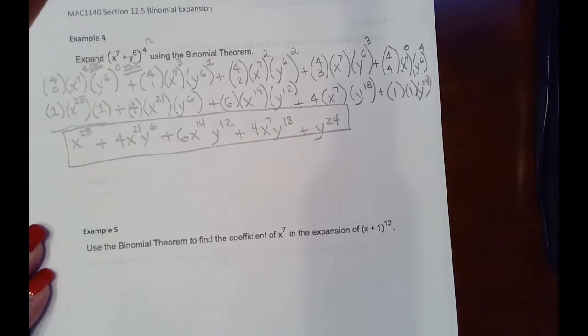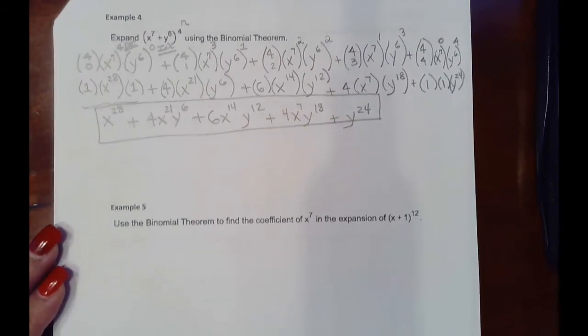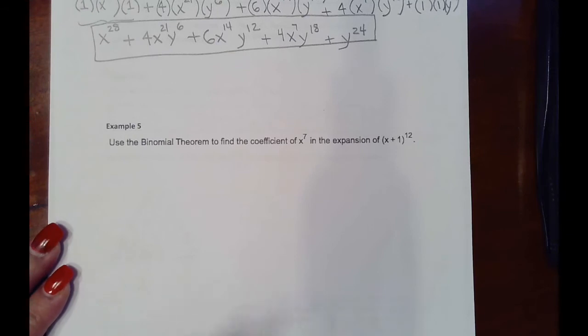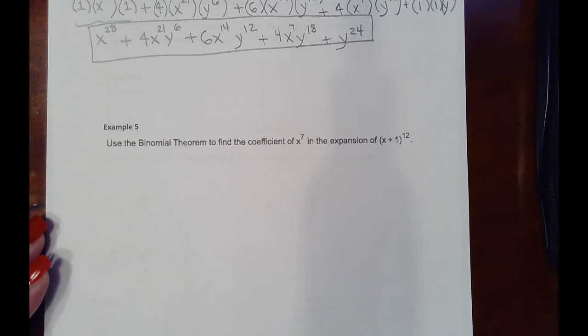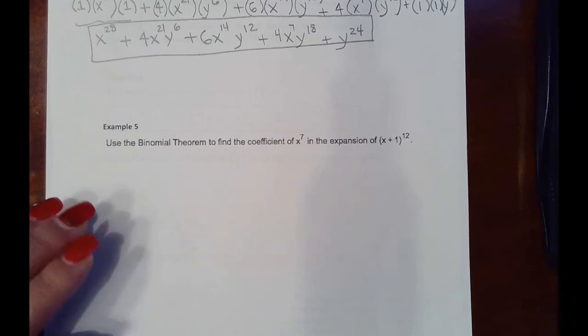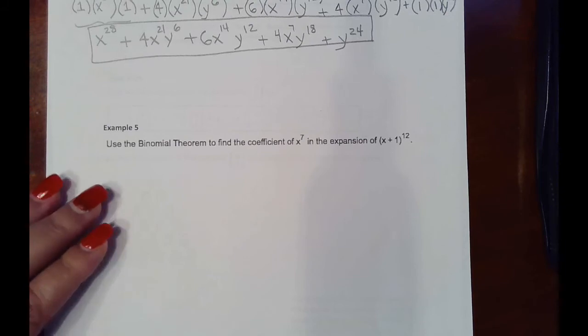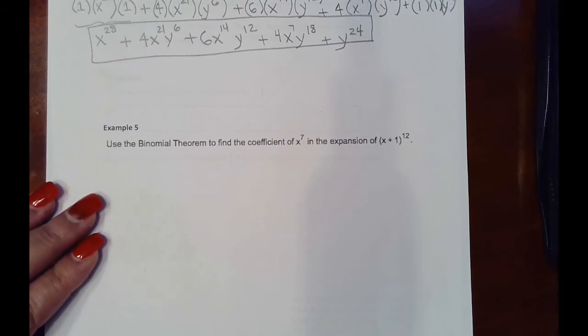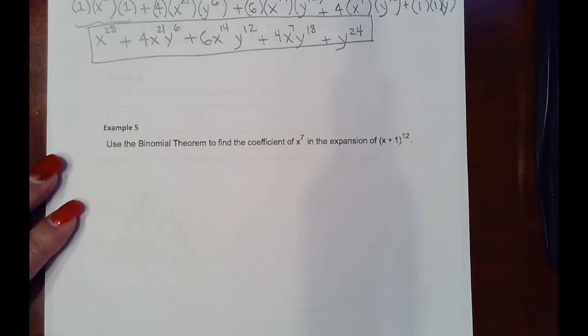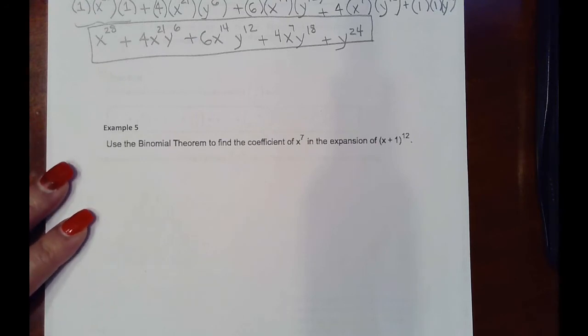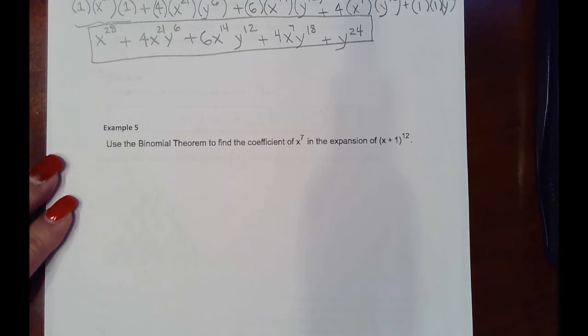Okay, moving on to example 5. In example 5, use the binomial theorem to find the coefficient of x to the 7th in the expansion of x plus 1 to the 12th power. So let's do this until we get to find the coefficient of x to the 7th, until we get to that particular term. So here we go.